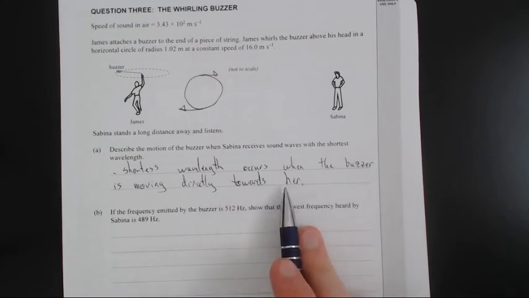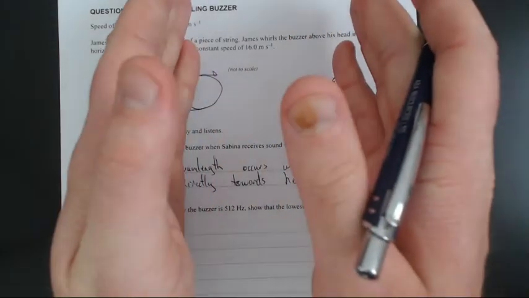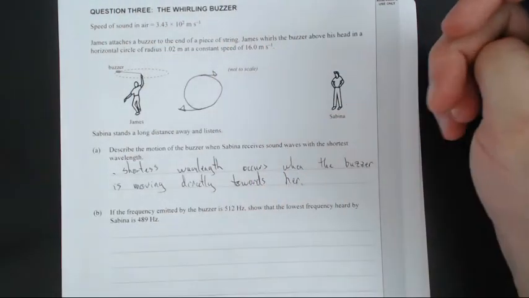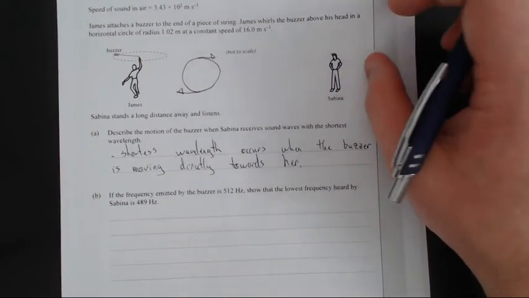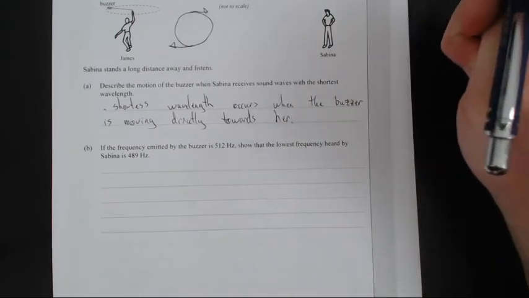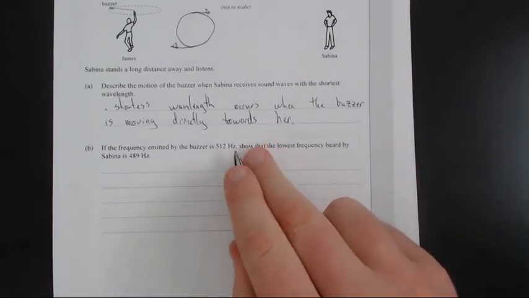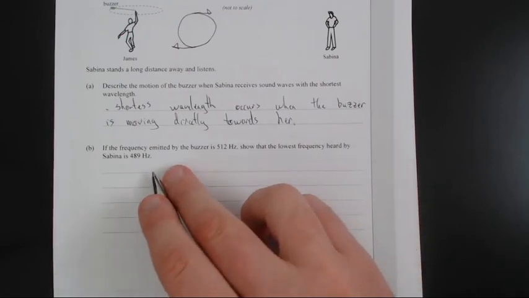The reason for that is when the buzzer is moving directly towards her, the waves bunch together. Because the velocity stays constant, when the waves bunch together, we get a higher frequency, and that is the Doppler effect. Right? If the frequency emitted by the buzzer is 512, show that the lowest frequency heard by Sabina is 489.